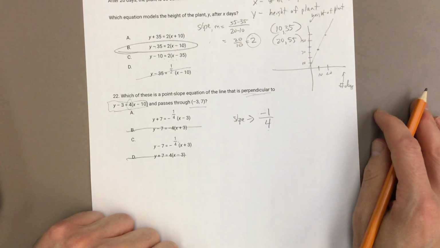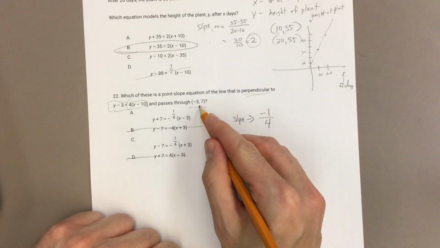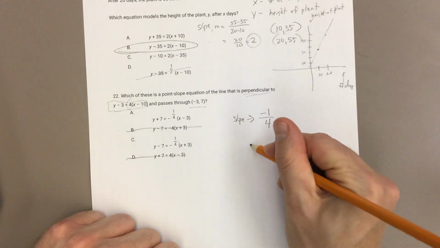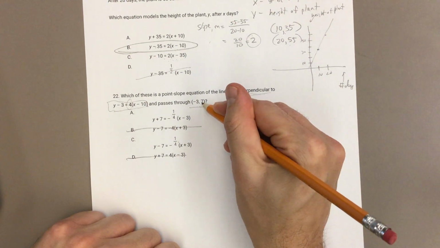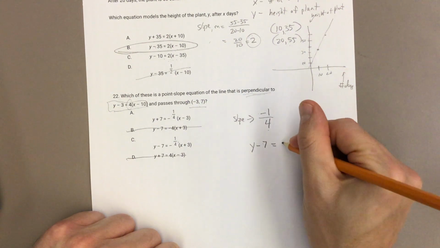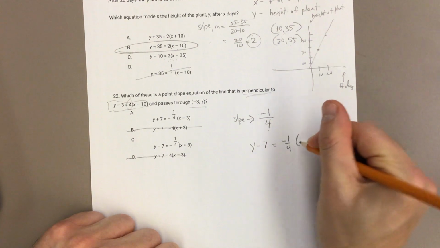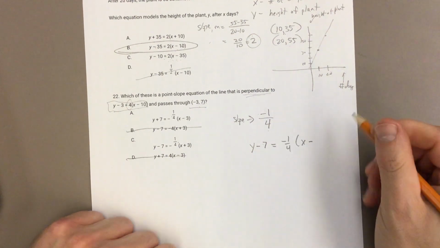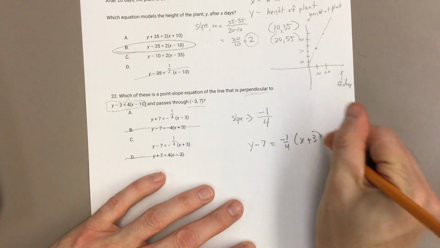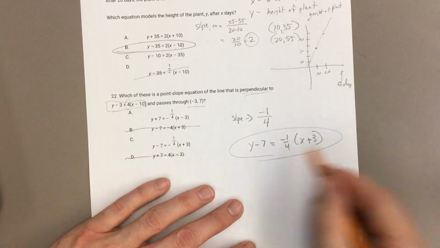Okay, but now it says it passes through this point. So if we were to write the point-slope equation, we would say y minus y1, that's a point on our line, equals the slope times x minus x1. So x minus negative 3 is really x plus 3. So this is our point-slope equation. This looks like it matches C.